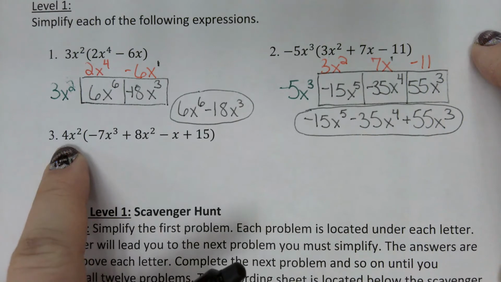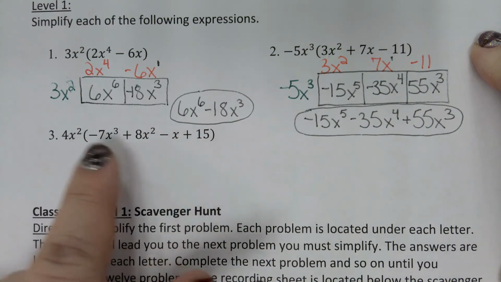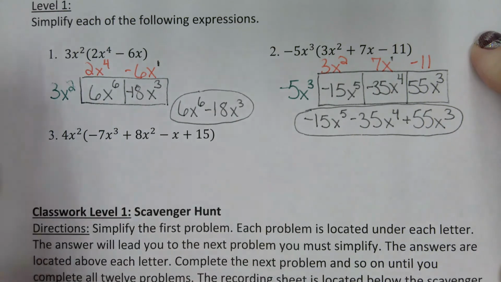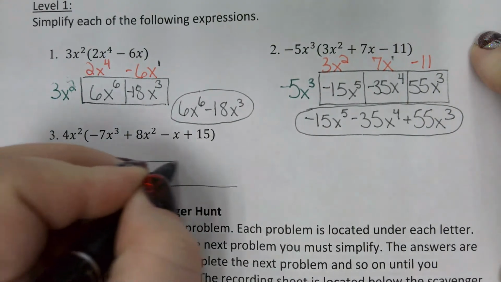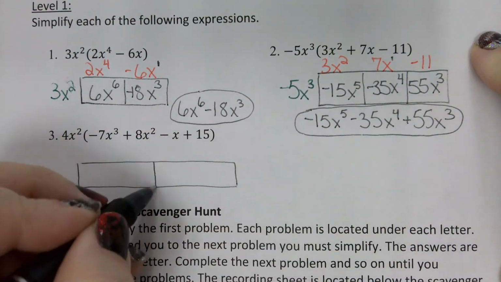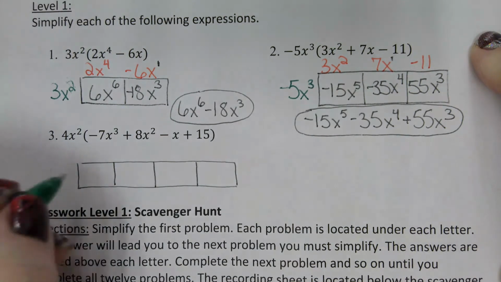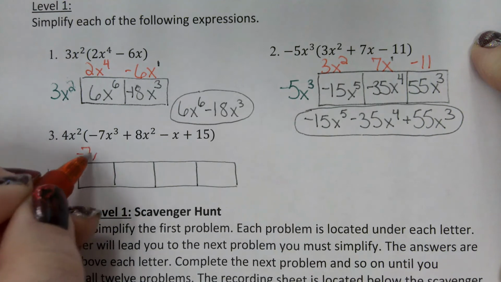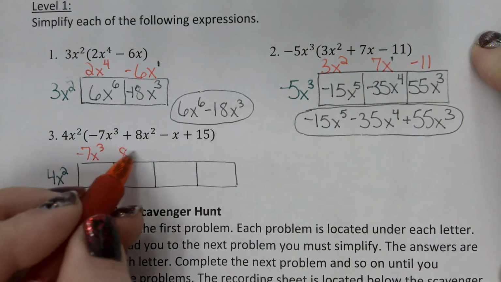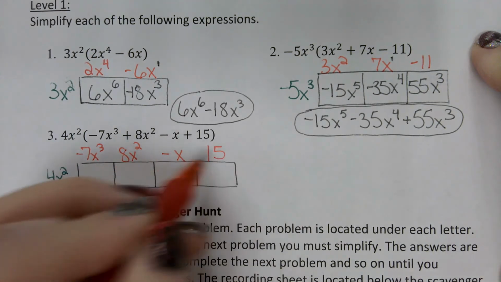Next, we have one term times four terms. So a monomial times a polynomial. A box would be 1 high and 4 long. So 4x squared will go out to the left, and our polynomial will go across the top. Negative 7x cubed, 8x squared, negative x, and 15.